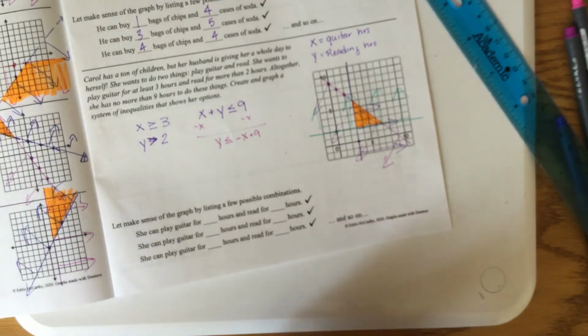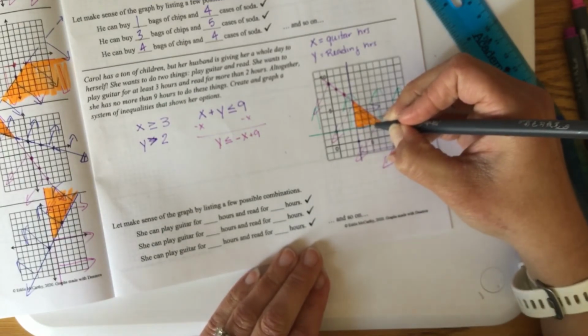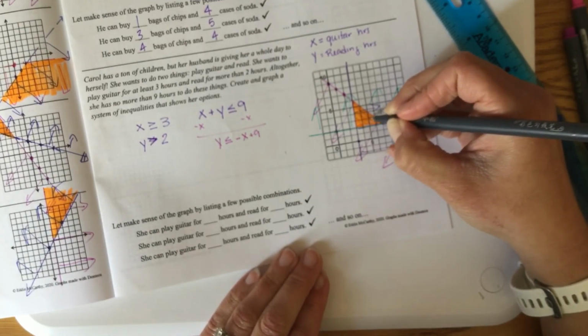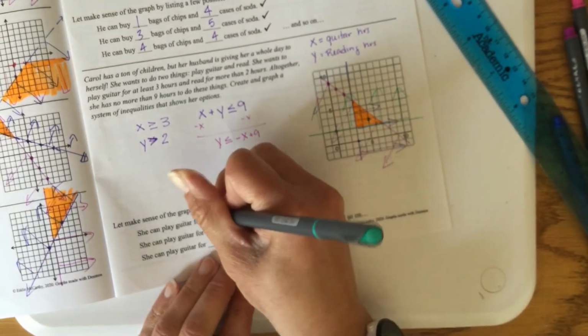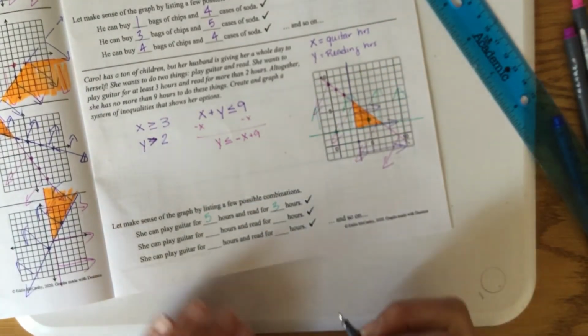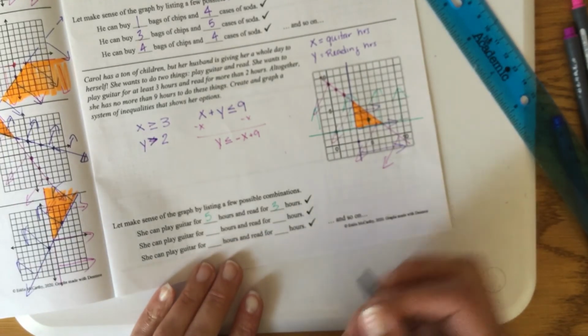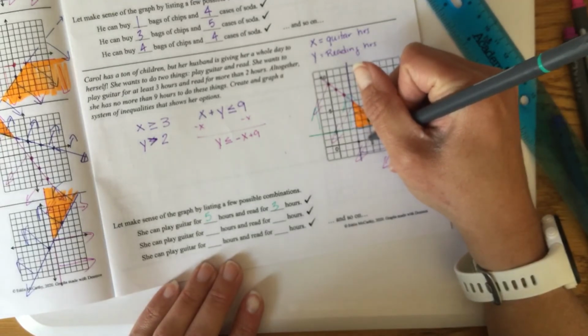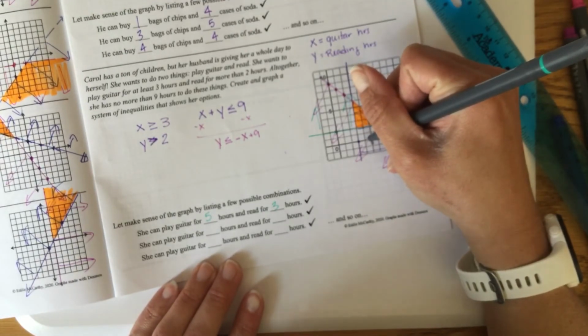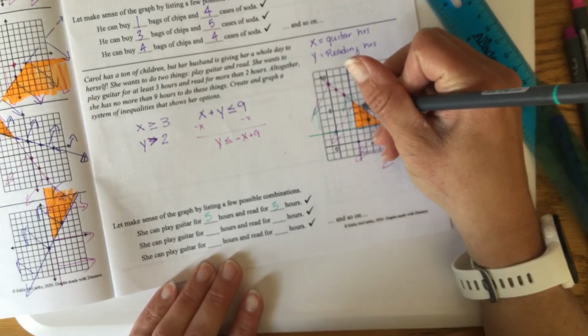So for example, she could play guitar for 5 and read for 3. Sorry, I had that mixed up. Or she could play guitar for, let's see, this is 4 and 5.